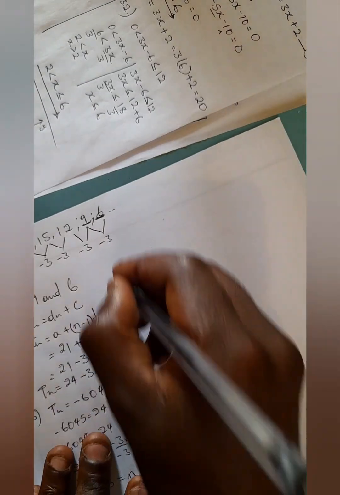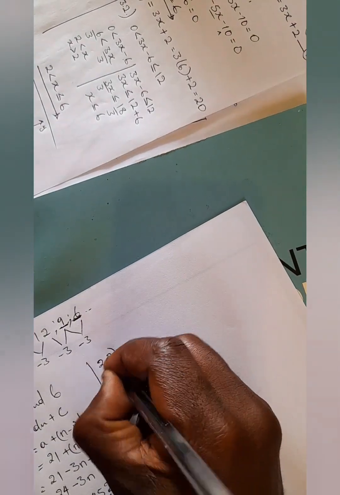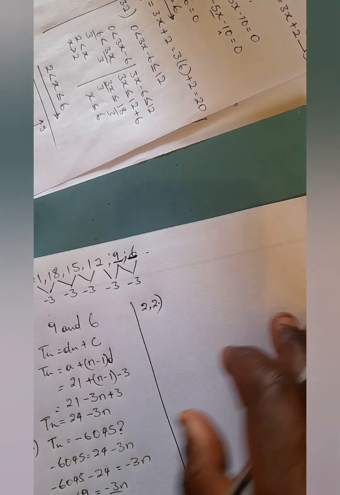Moving on, we go to 2.2. 2.2 says calculate T50, the 50th term of the quadratic pattern. The 50th term, T50.